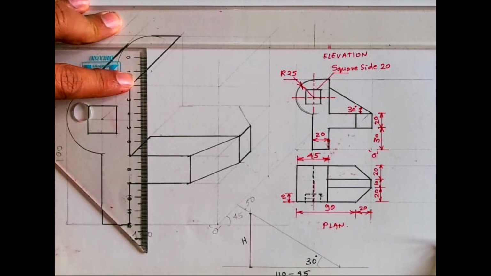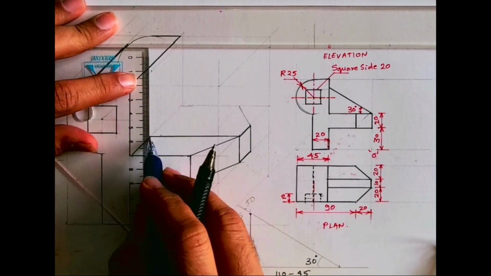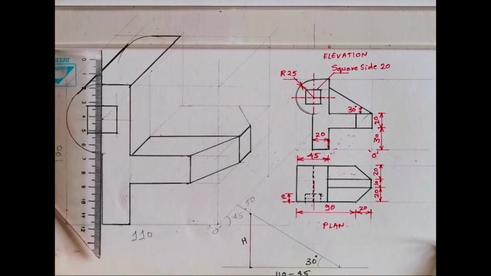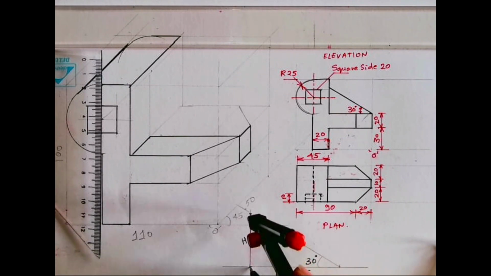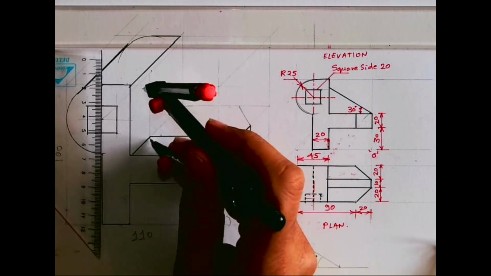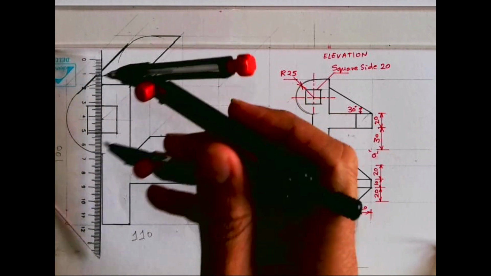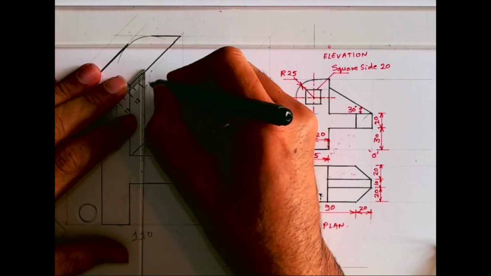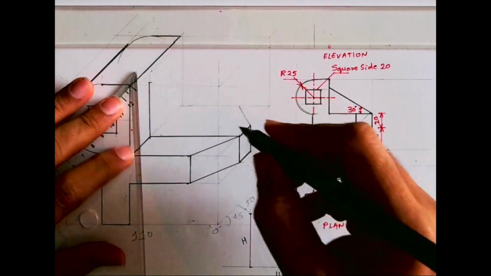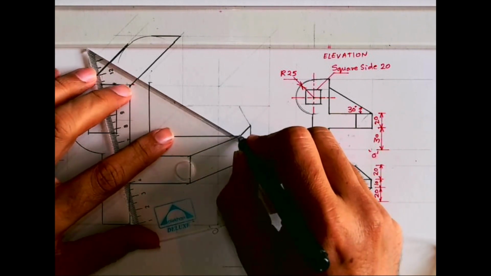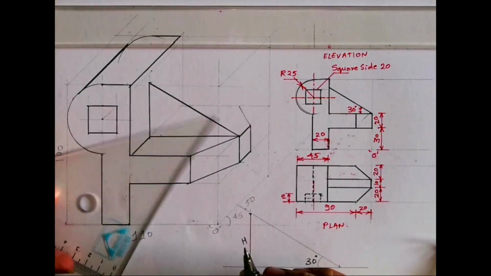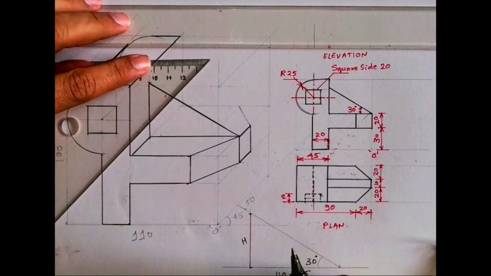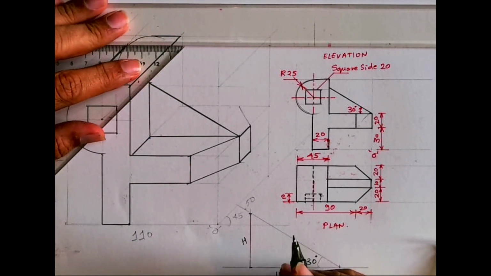So you take the height and you cut it like this, and you draw the slope like this. Now they have given width 10.